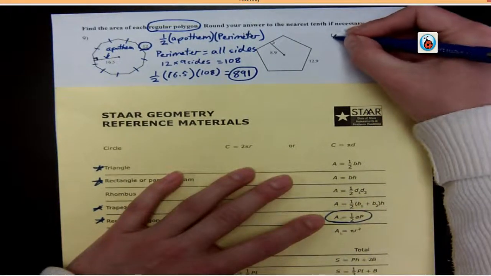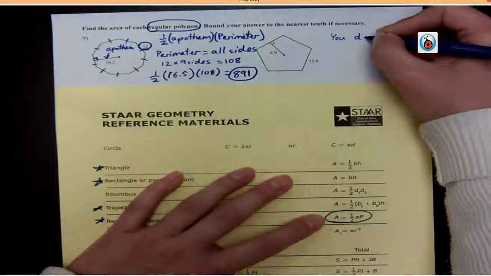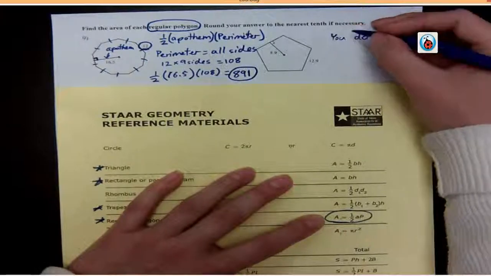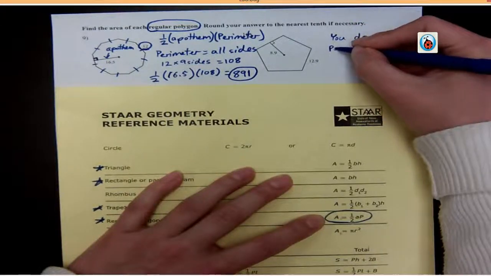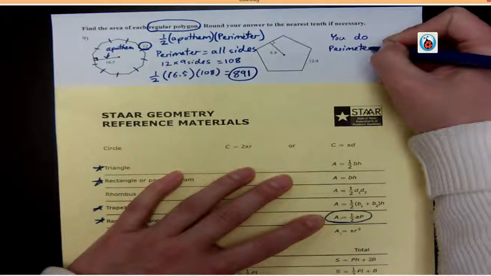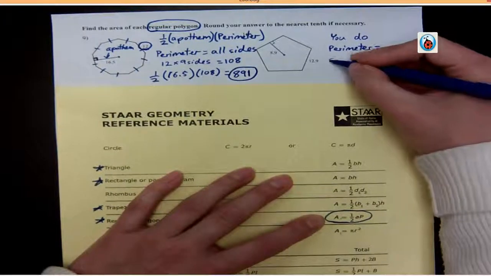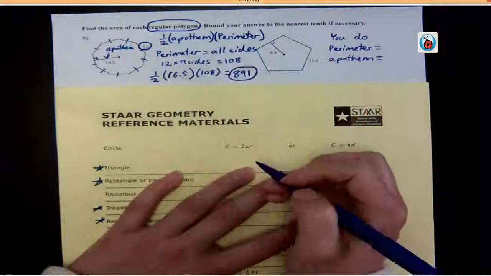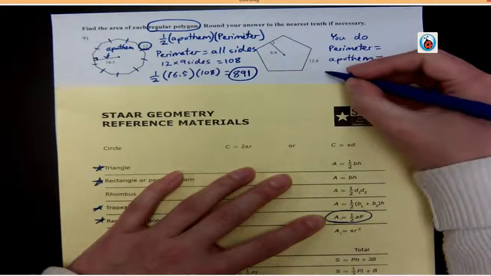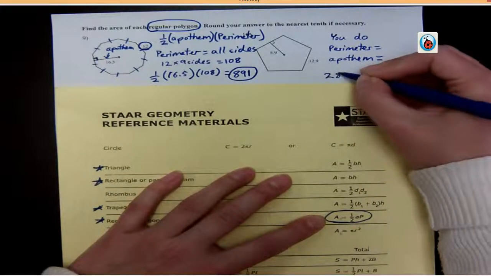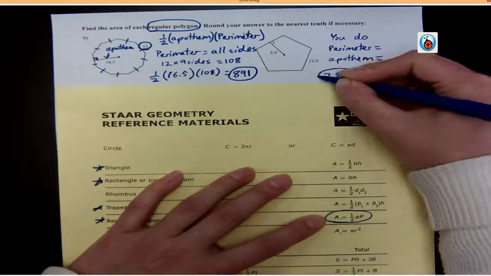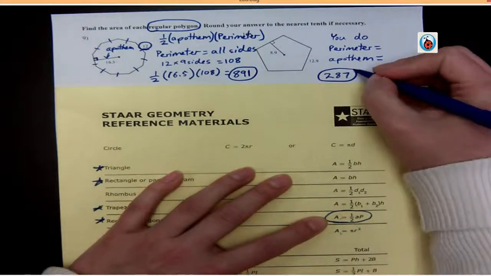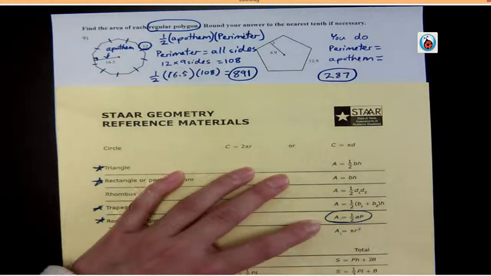All right, so this one again, you do it. See if you can set it up, find your perimeter, find your apothem, plug it into the formula, and your final answer should come out to 287. And again, if you do not get 287, pause the video, figure out what you need to adjust.